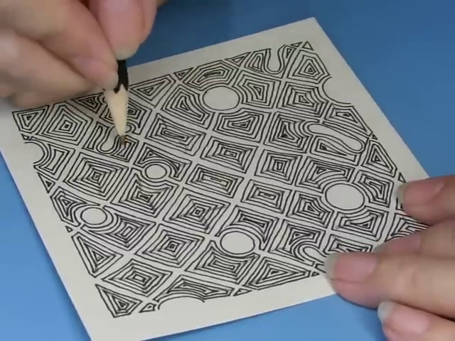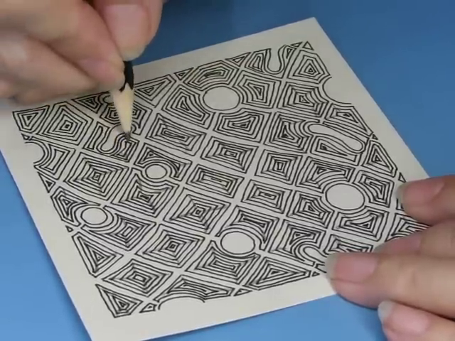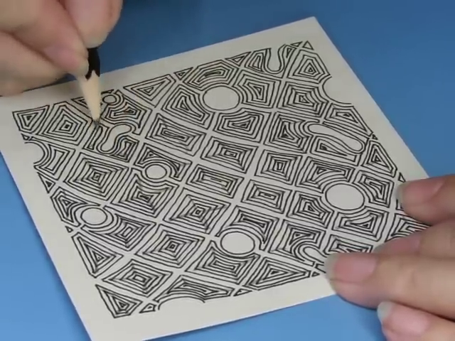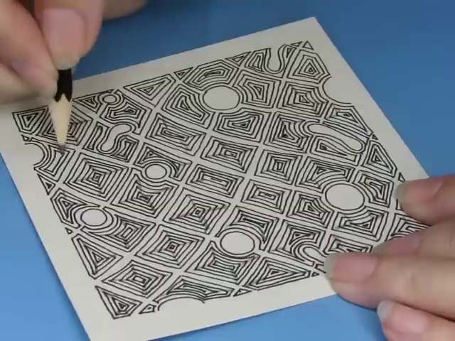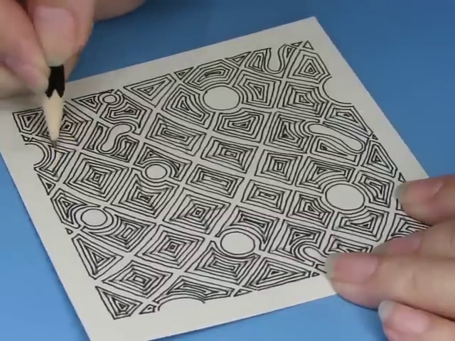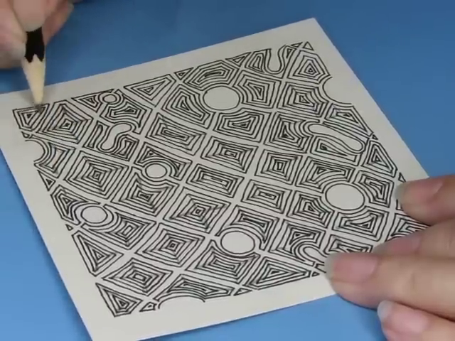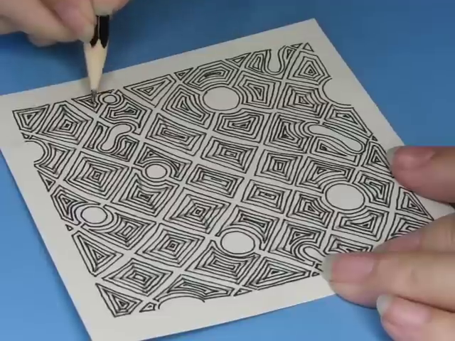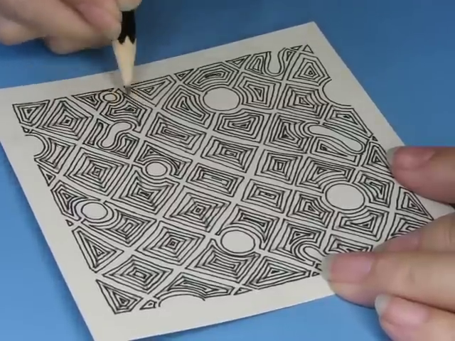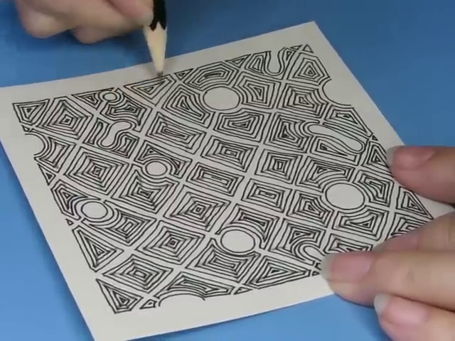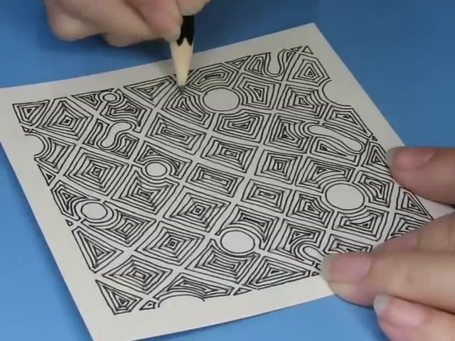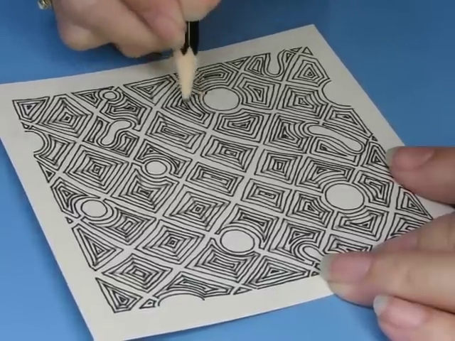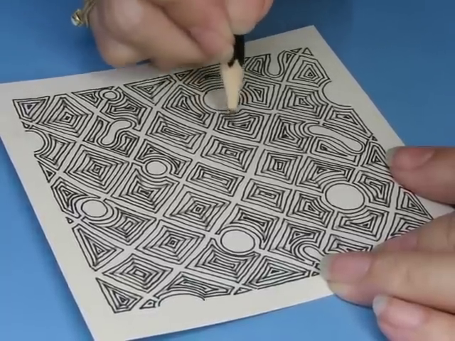And if it's starting to make you dizzy, just know that it's starting to make me dizzy too. Each individual spot's okay, but when I look at it as a whole, yeah, it starts to really do a number on me.